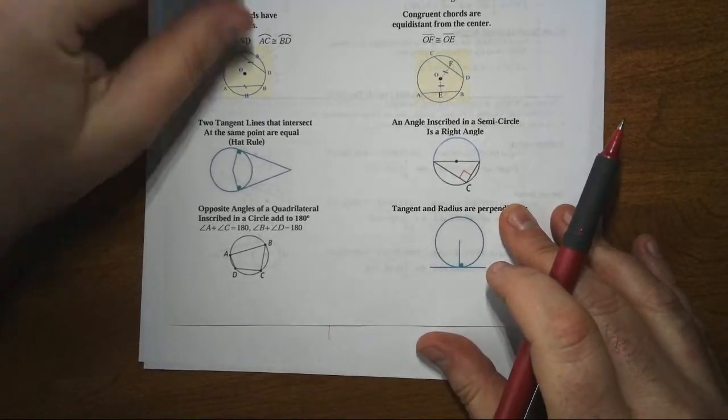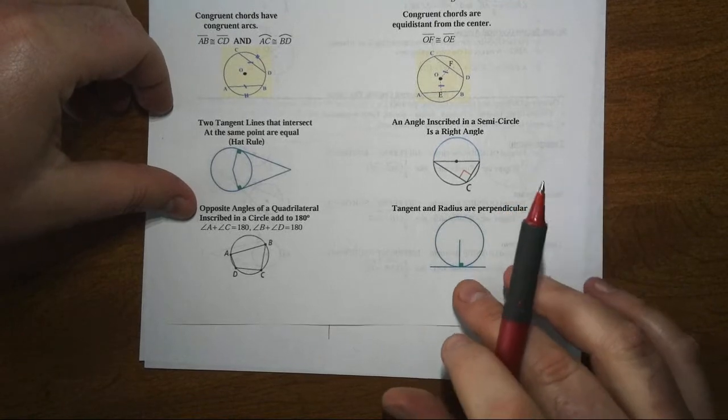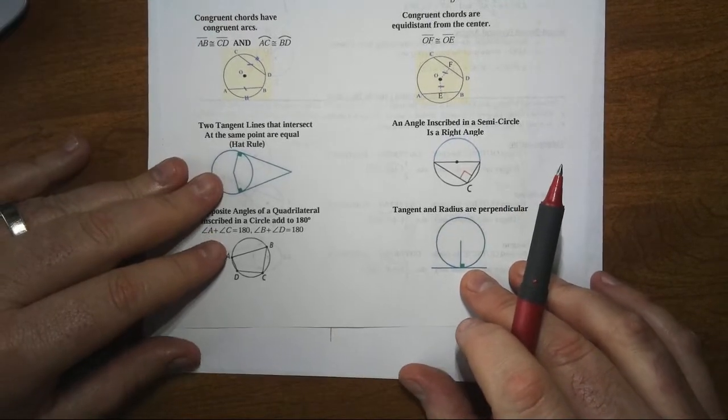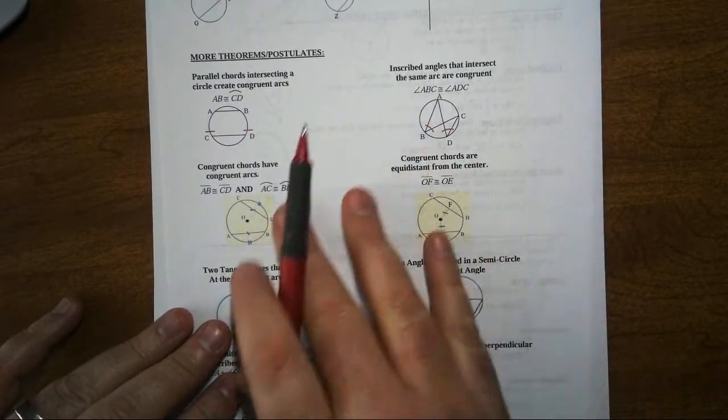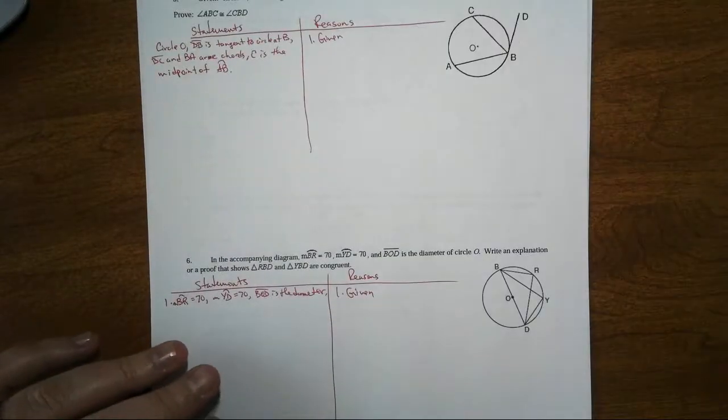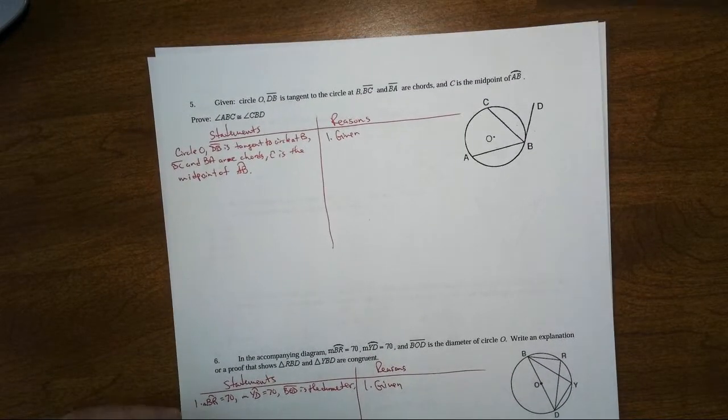Opposite angles of a quadrilateral inscribed in a circle add to 180. And then our tangent is perpendicular to the radius at the point of tangency. So that's the basic gist of it. We can kind of put these in our own words as we work along. But that's what we're using today for our purposes.